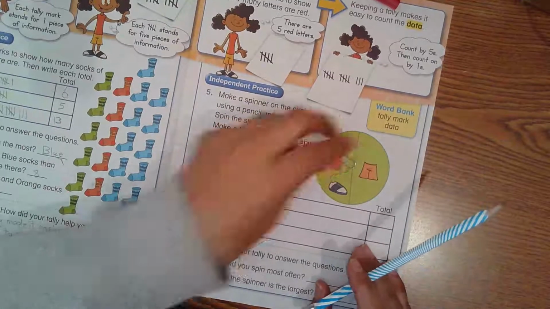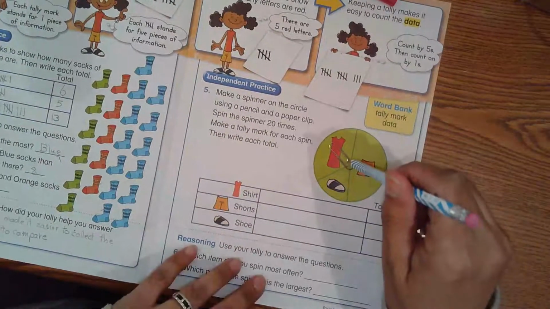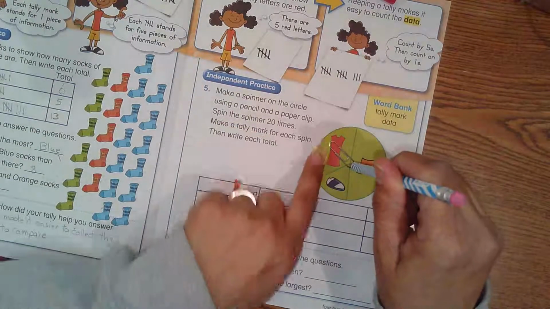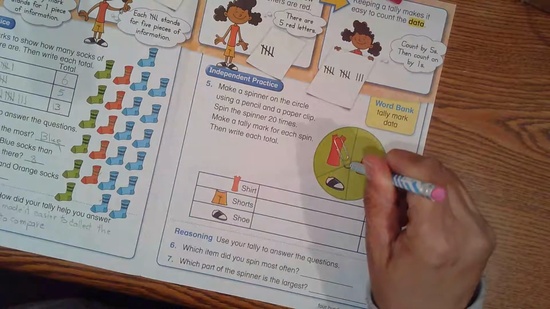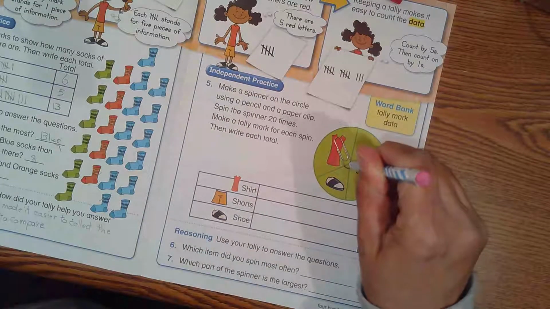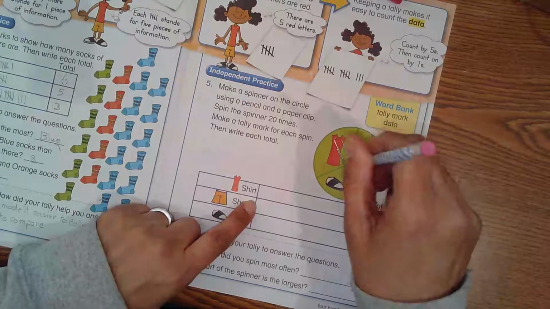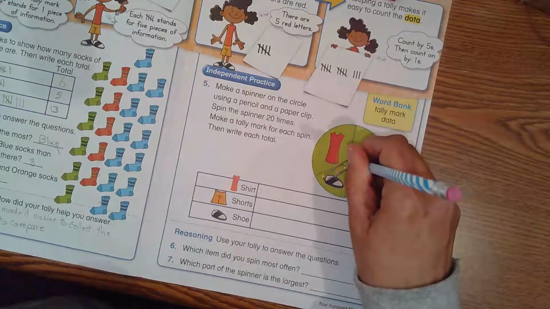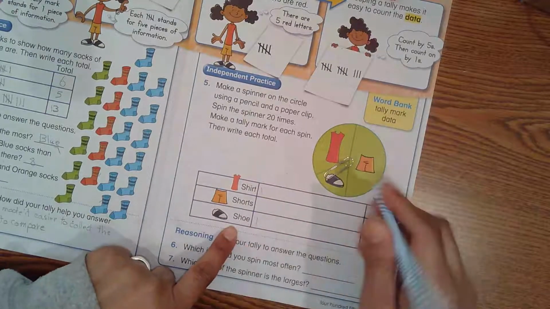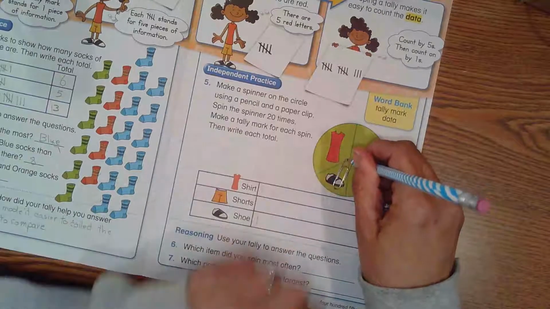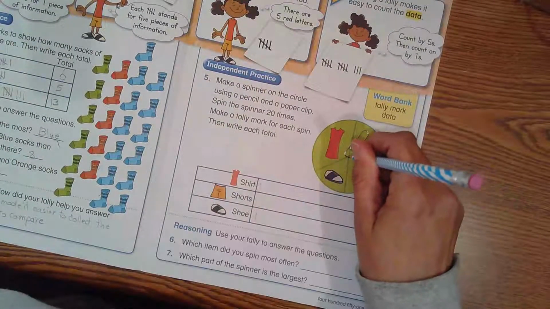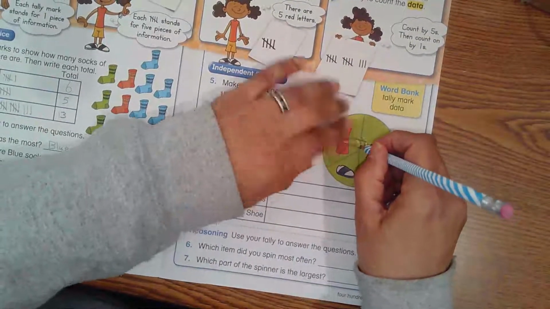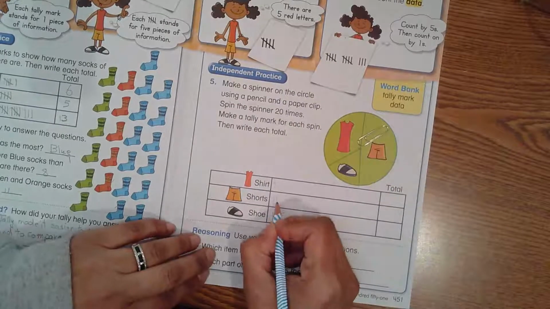So all you need is your paper clip and pencil. You put it in the middle here, and then you spin 20 times. This is 1 time. So how many times do I get the red shirt? That's 1 time, so I'm going to write 1, and then spin it again. 1 time I get the shoe, so I'm going to put 1 mark. Then 1 time I get the shorts, again 1 more the shorts, and so on.